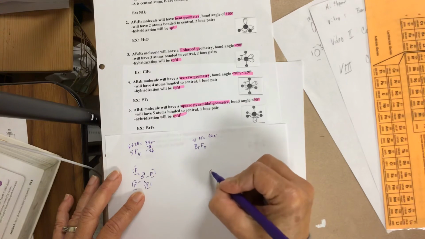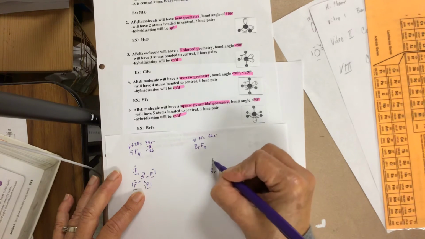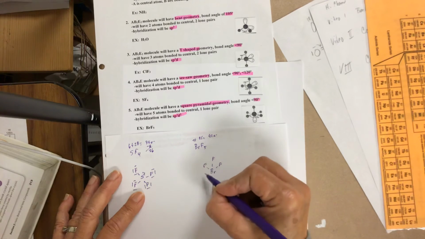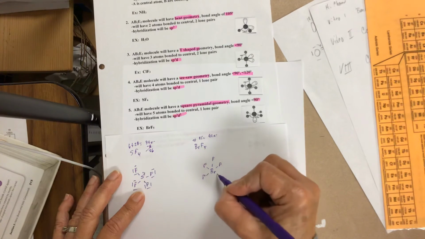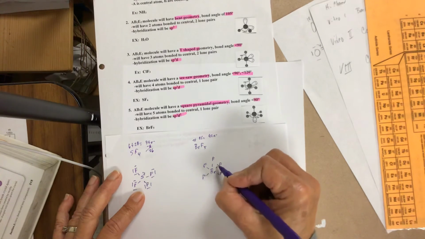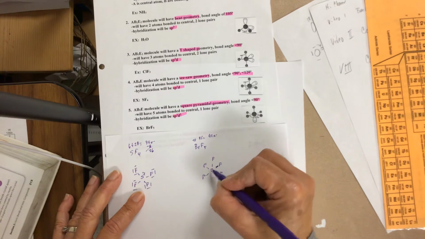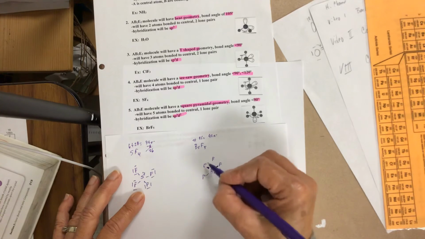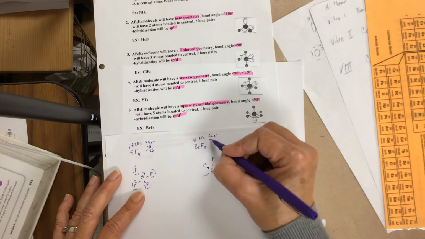So we're going to draw bromine. We're going to put a fluorine, a fluorine, a fluorine, a fluorine, a fluorine. We're going to put some wedges here, okay? And then we've used 2, 4, 6, 8, 10.